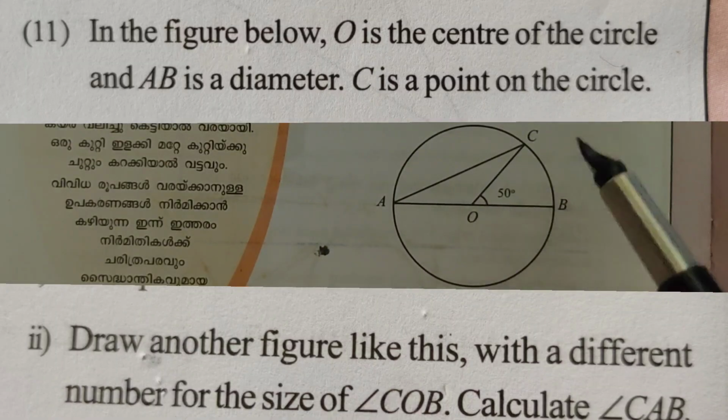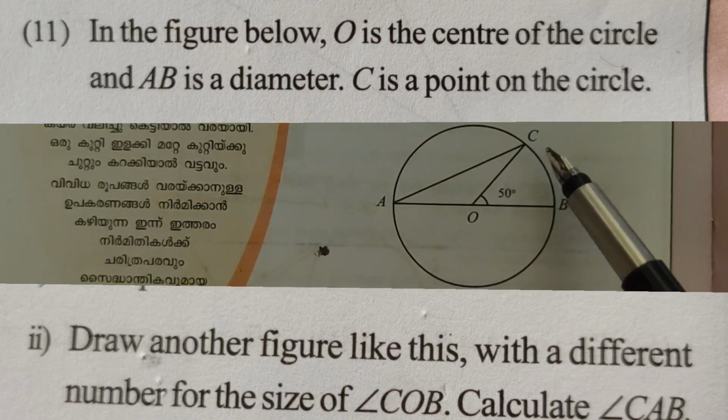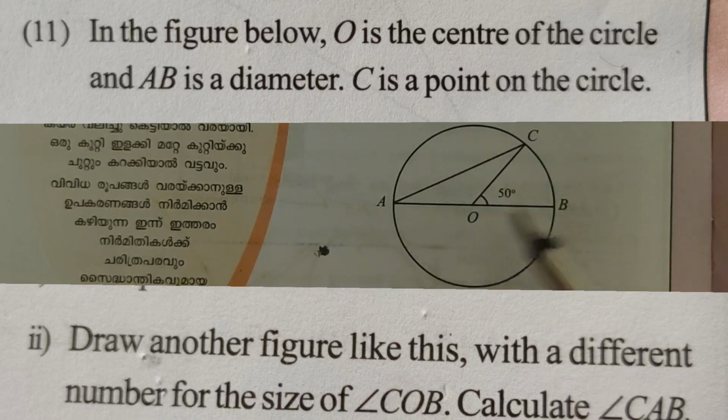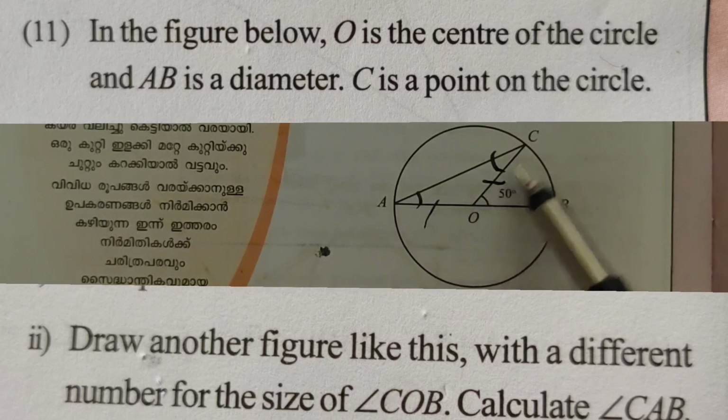And now next question. In the figure given below, O is the center of the circle and AB is the diameter. C is a point on the circle. Compute CAB. We want to compute CAB. Now you can see the figure and CAB എന്നുള്ളതാണ് കണക്കാക്കേണ്ടത്. Therefore you can see an angle here and these angles are equal. What is the reason? These two sides are equal. Therefore isosceles triangle.